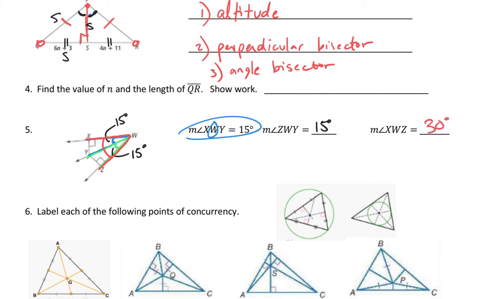I just noticed that I didn't finish the last question. We've got to find the value of n. So I need to take the 6n plus 3 and make it equal to 4n plus 11. Oops, I almost forgot that.